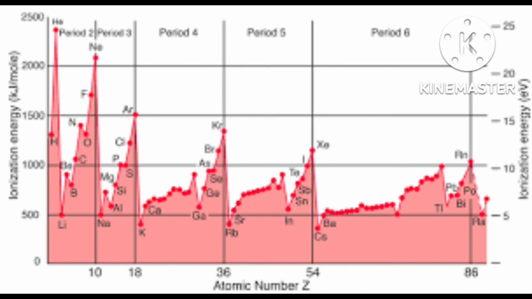Now I am going to discuss electronegativity. This concept is very, very important. A qualitative measure of the ability of an atom in a chemical compound to attract shared electrons to itself is called electronegativity.